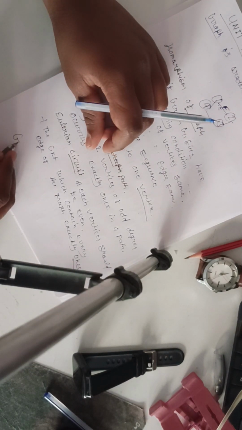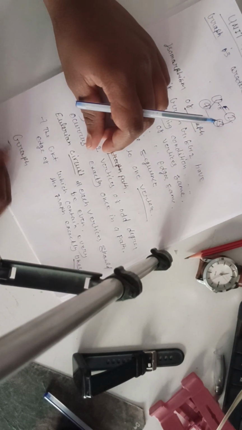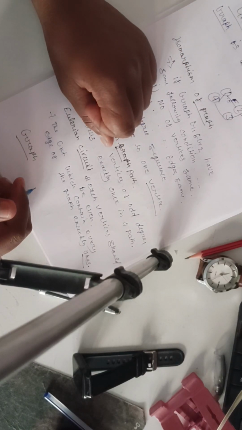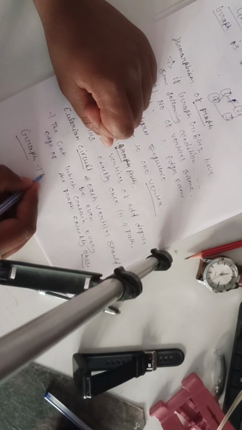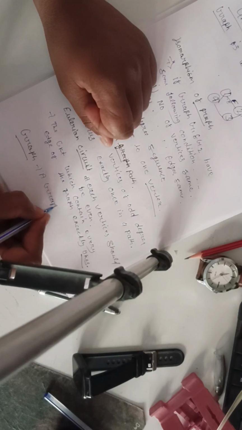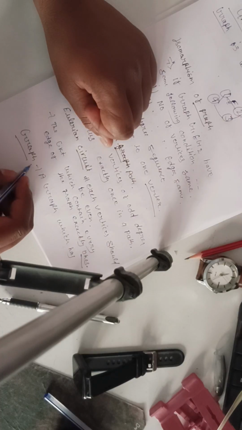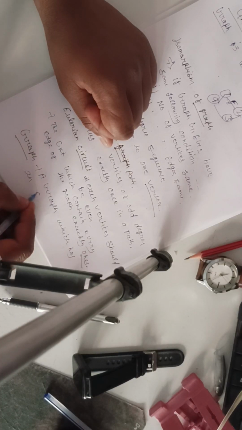Now Eulerian graph. Okay, so an Eulerian graph is a graph which has an Eulerian circuit.